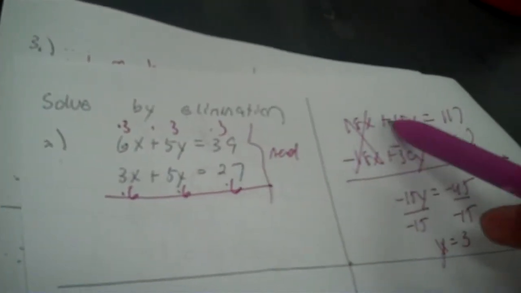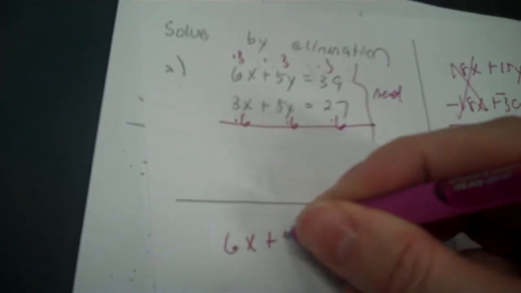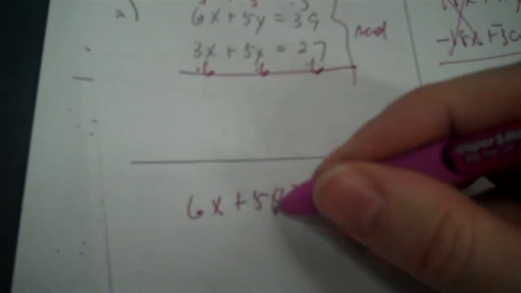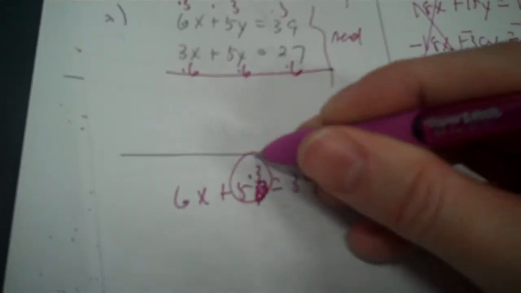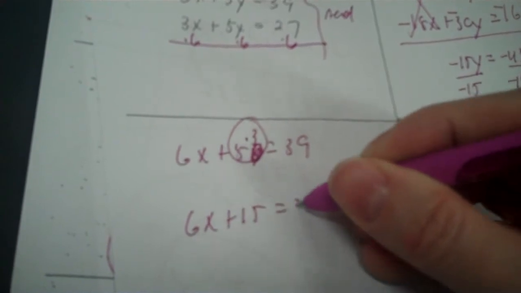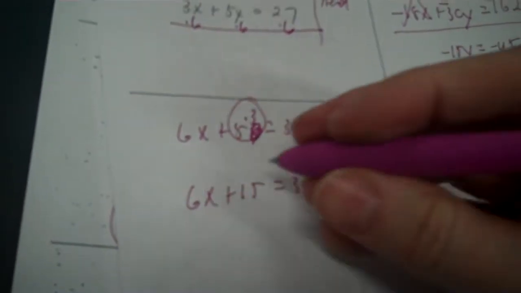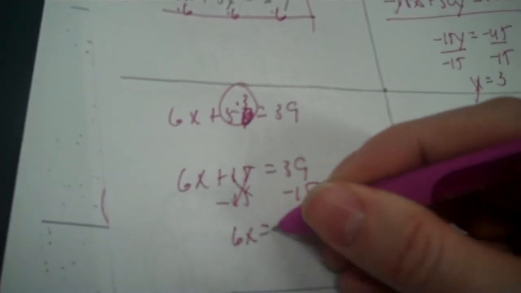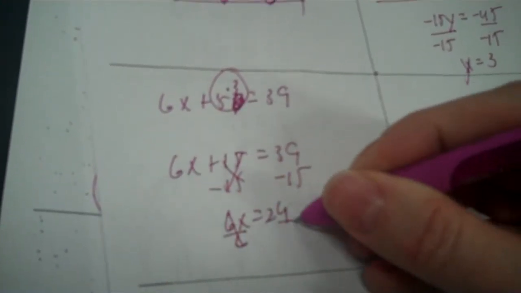Now to find your x, it doesn't matter which equation. You can use this, this, this, or this. It doesn't matter. I'll use the top one. Put 3 in for your y, so it's 5 times 3. That's 15. So we got 6x plus 15 equals 39, or 15 plus 6x. So I subtract 15, that's 24. Divide by 6, that's 4. So the solution is 4, 3.